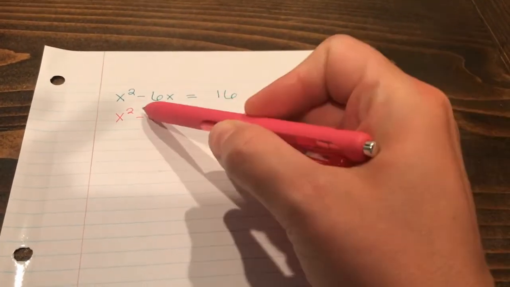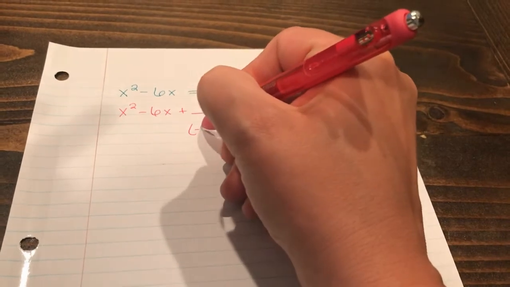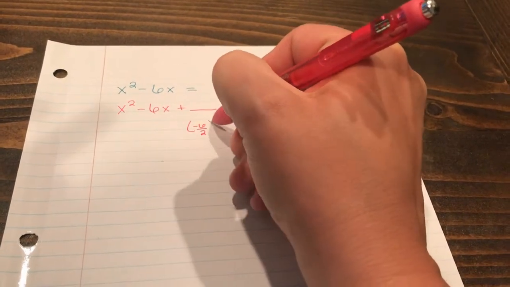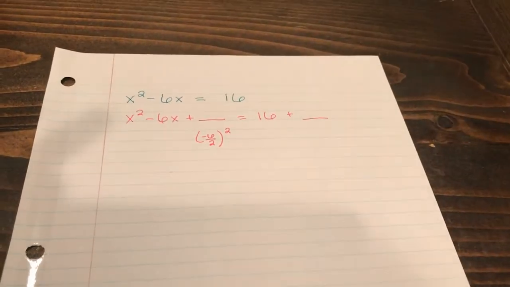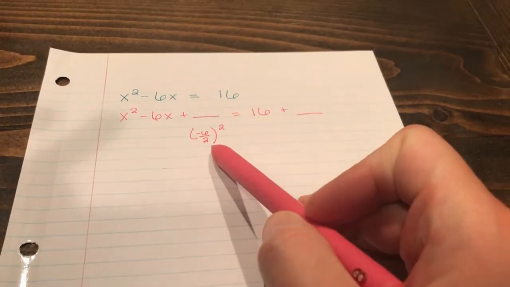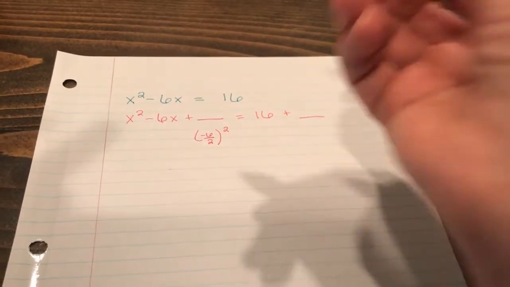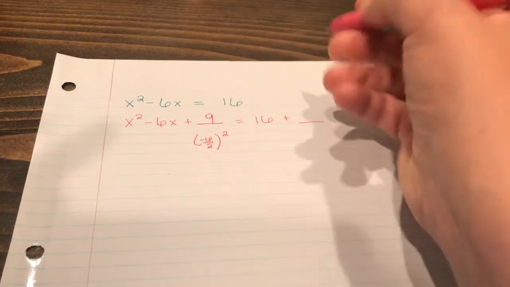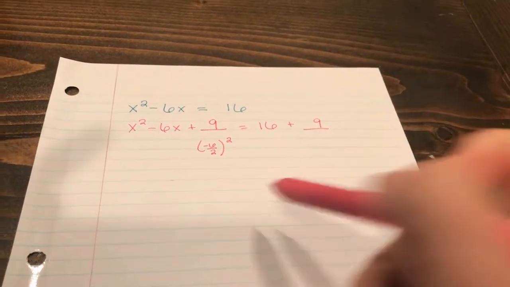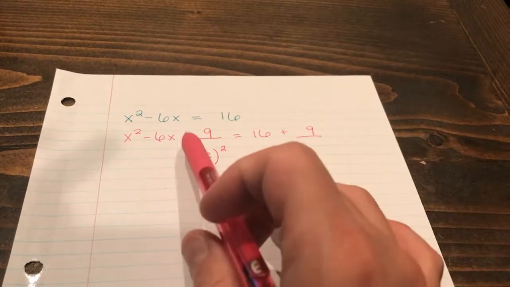Now, to determine what that number is, we're going to take the -6 here, we'll cut it in half, and we'll divide, and then we'll square it. So -6 divided by 2 would give me -3, and then we square it to give me 9. That tells me what number should go in each of the blanks. I want you to notice that each blank got the same number.